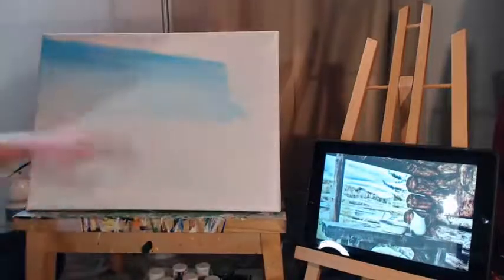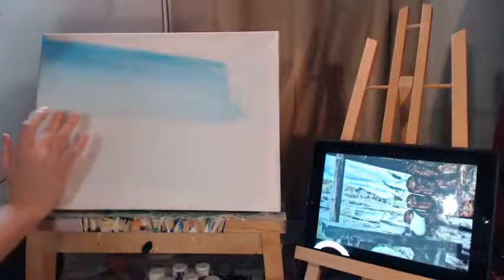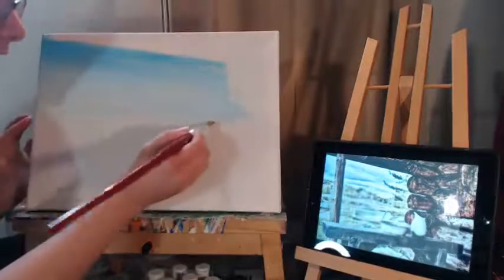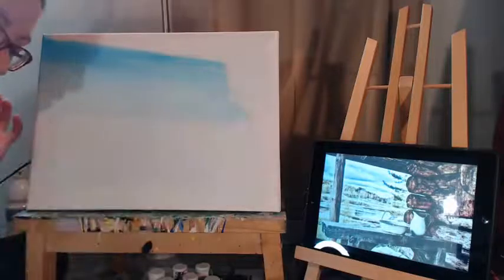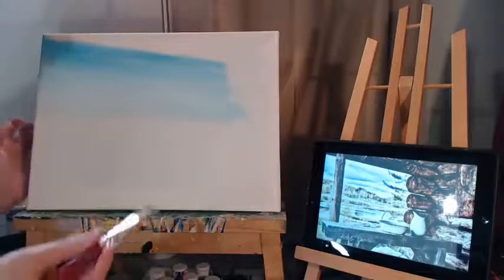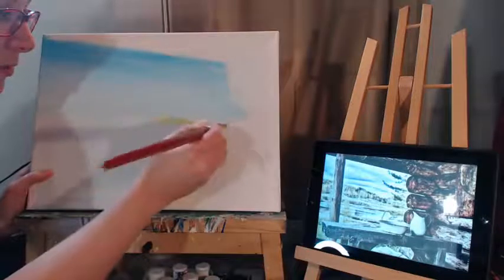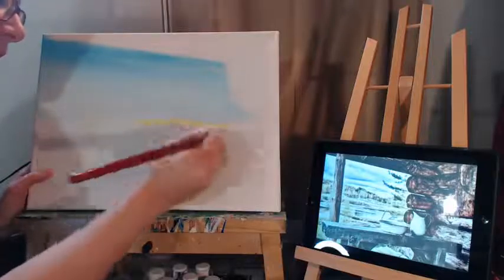Now down here is already quite dry. The thing with yellow is I don't want it to become green. If you mix your yellow and your blue, you're going to get a green. I want just a little hint of yellow, kind of in this area here, so I want to make sure everything's pretty dry before I go into that spot. So I'm going to put a little hint of yellow here.